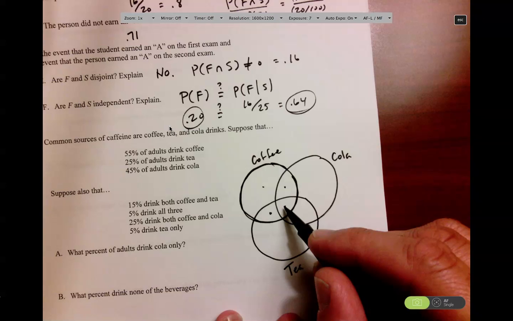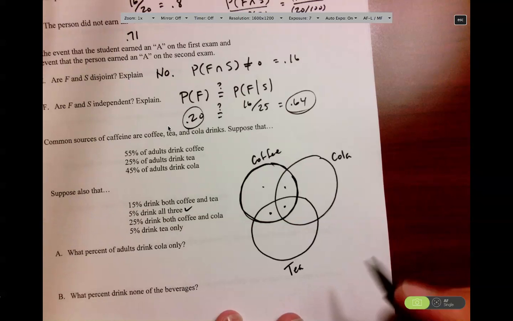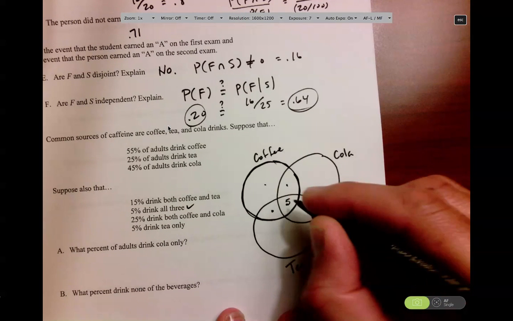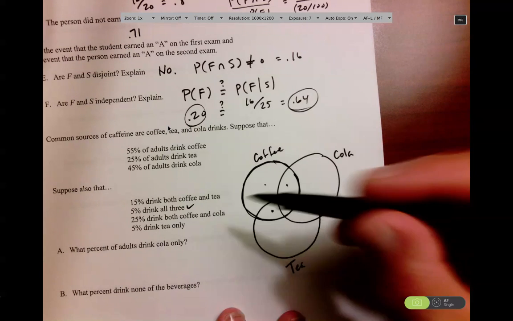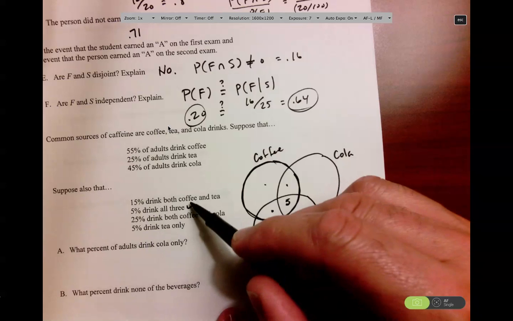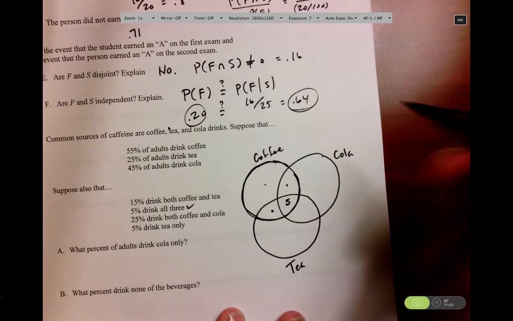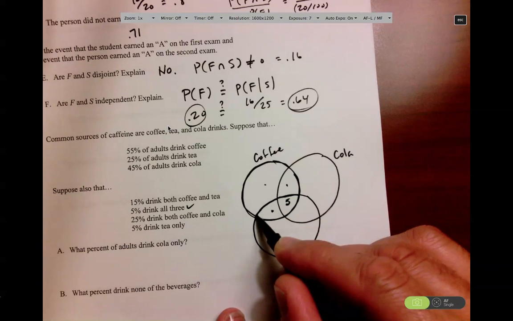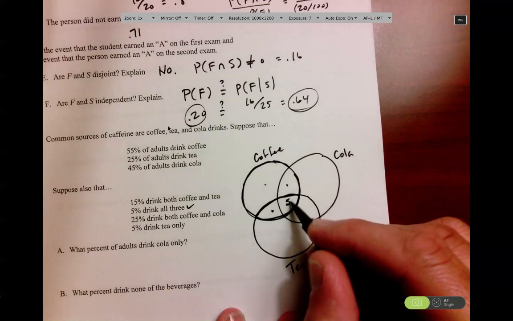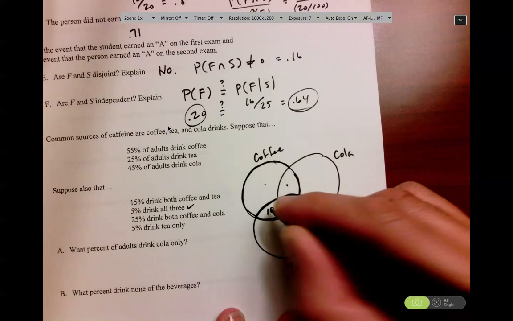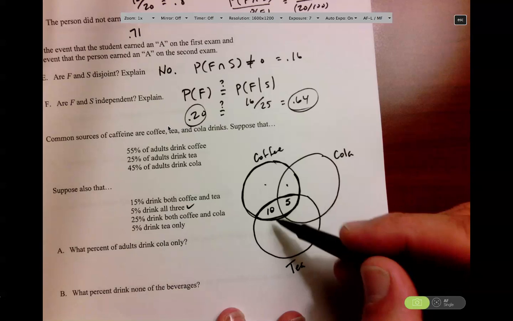All right, so we're getting a bunch of different places here, and I think what I would start with is that 5% drink all 3. All right, so I'm going to fill this little cell in here as 5%, or it might be easier to think about this in terms of out of 100 people. Out of 100 people, 5 of them drink all 3 of them. All right, then if I look at the other things that are here, 15% drink both coffee and tea. So coffee and tea is everything that's in this kind of football shape. Okay, 15% is in there. We've already accounted for 5%, which means that this has to be 10%. Drink coffee and tea, but not cola.